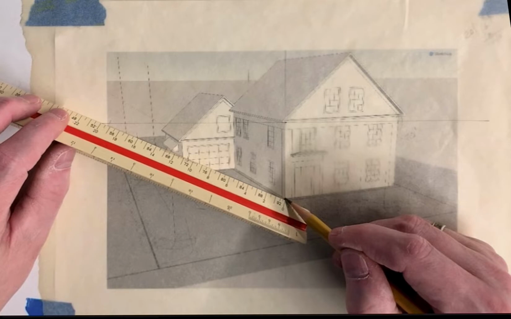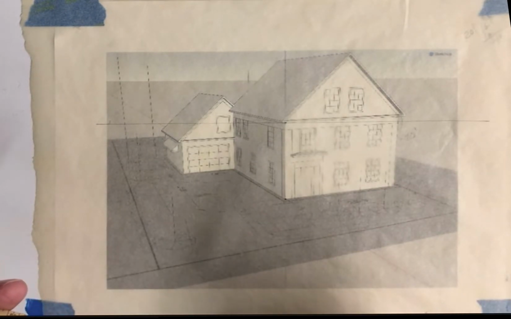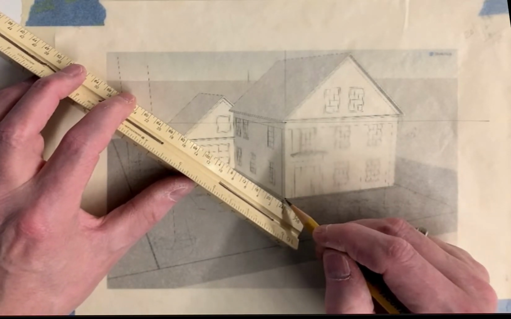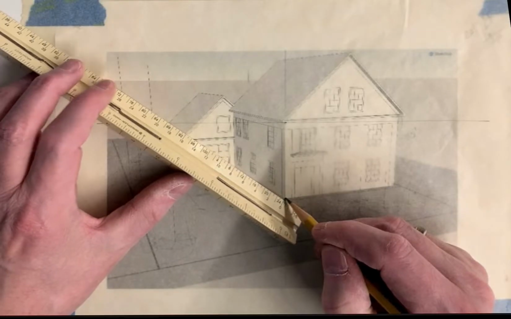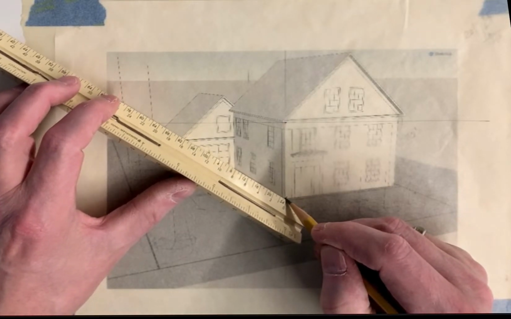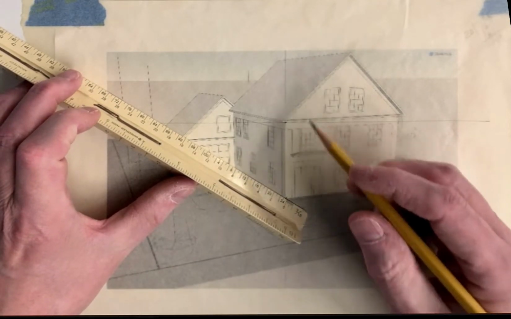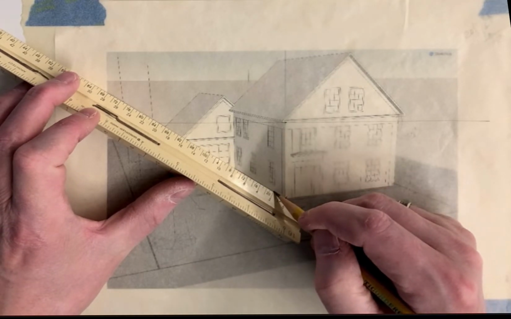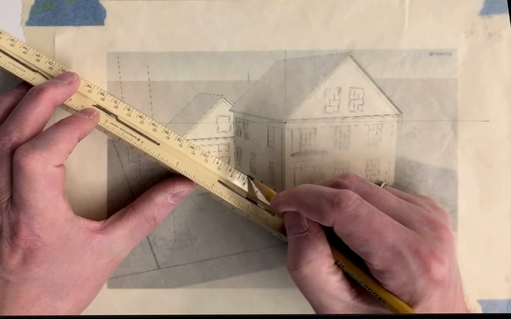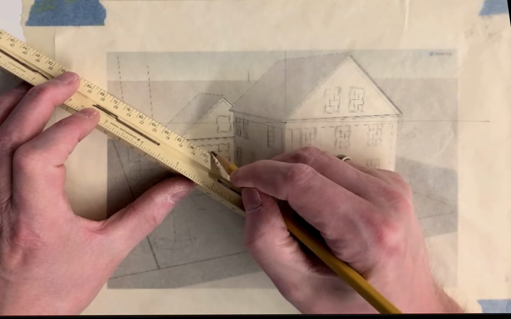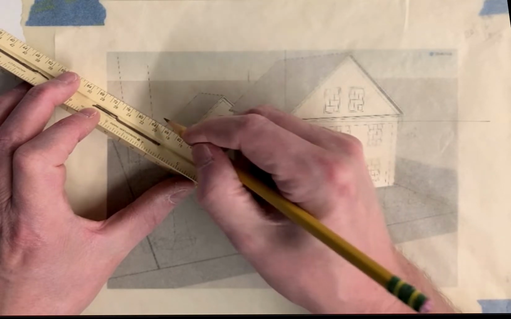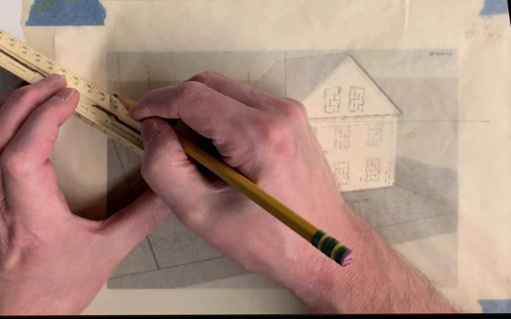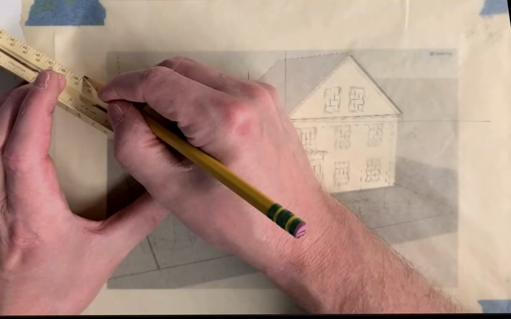So in this case, that's 20, but I want to do something a little smaller. So let me do 3/16. Here we go. Okay. Now, I put the 0 where 0 is. I put the 20 where I know the height of the wall is. And I'm going to put a mark every 2 feet. 2, 4, 6, 8, 10, 12, 14, 16, 18, 20, 22, 24, 26, 28, 30, 32.